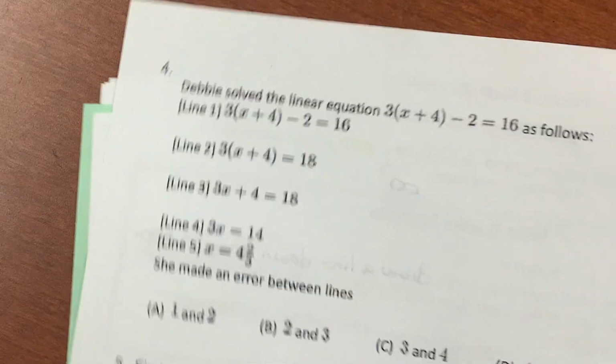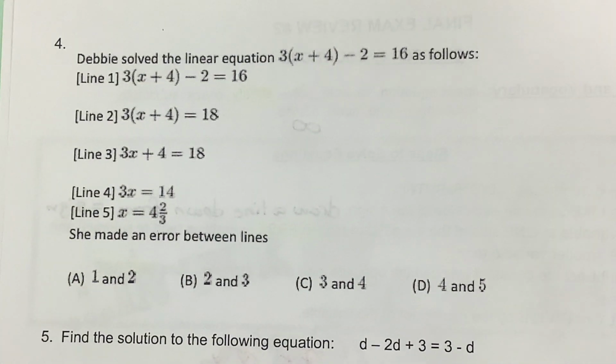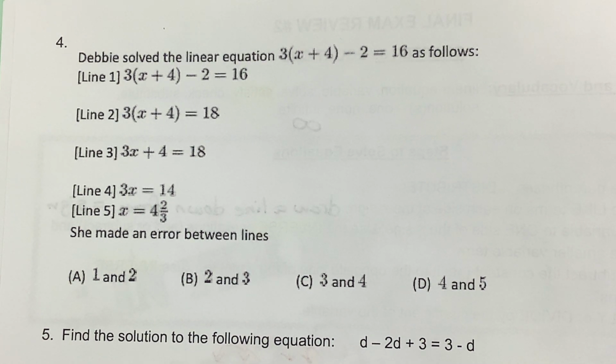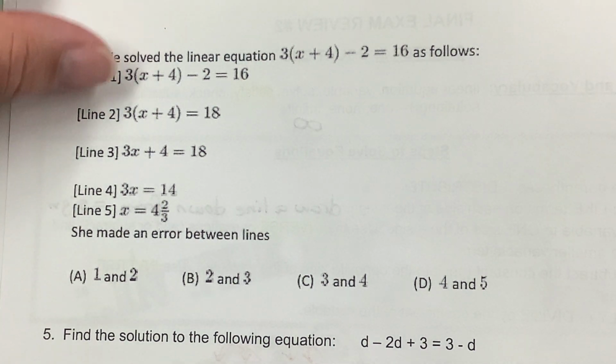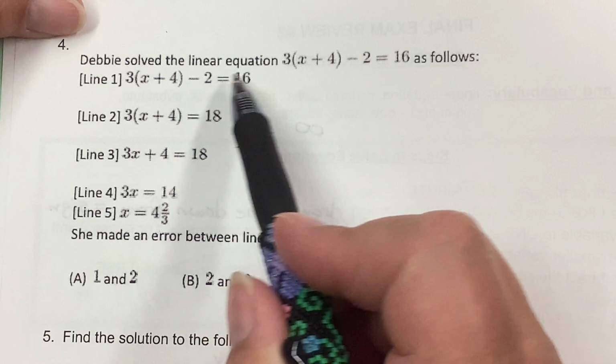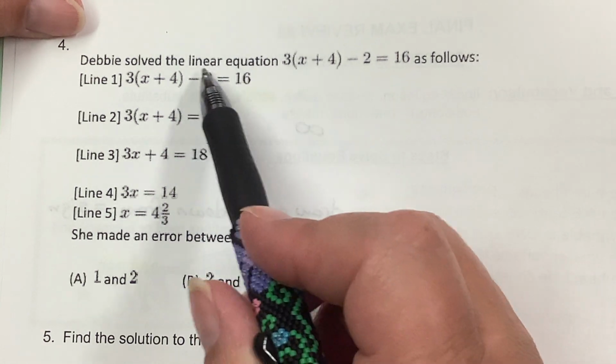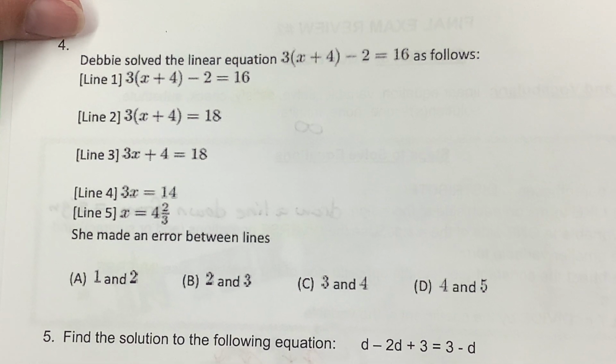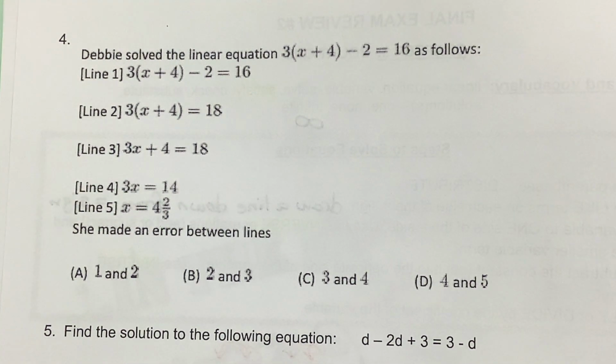On the back. Here we go. This problem, there's 2 mistakes. One that changes the answer, and one that's just kind of housekeeping. So right here, what they did was they added 2 to both sides, and the 2 disappears and it becomes 18. Now that's not going to change the answer. That's actually just annoying. It's not really wrong.